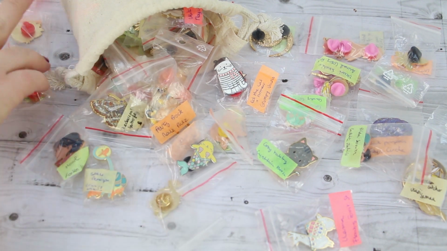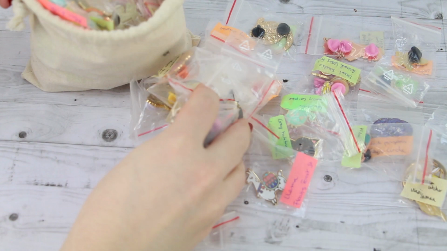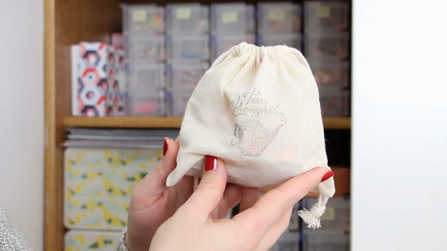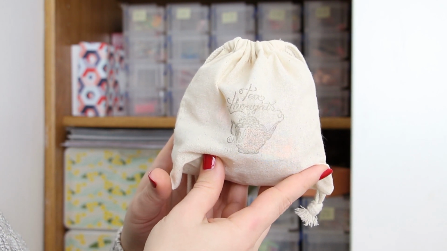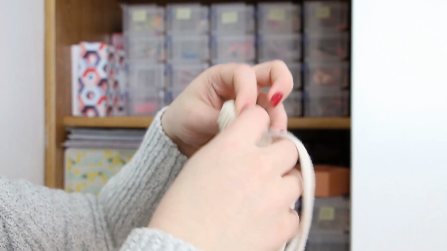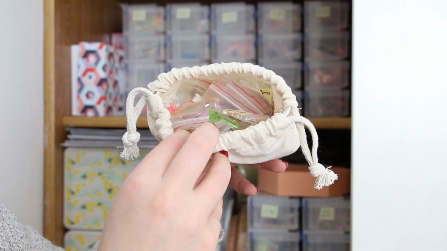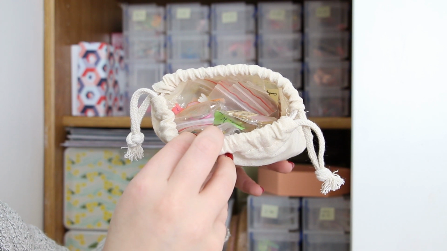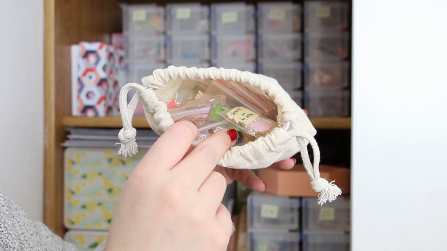Now let's imagine I have taken my pictures and I want to put away my pins. I usually have this little pouch by Tea Thoughts that I keep with me when I take the pictures, and inside I put all the pins that need to be put away. So I took some pictures recently, but I got lazy to store them back right away, so I put them here in the meantime. I usually empty this bag when it's too full, and this is what I'm going to do right now.